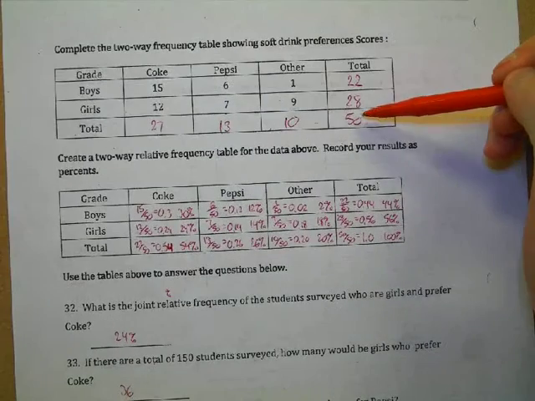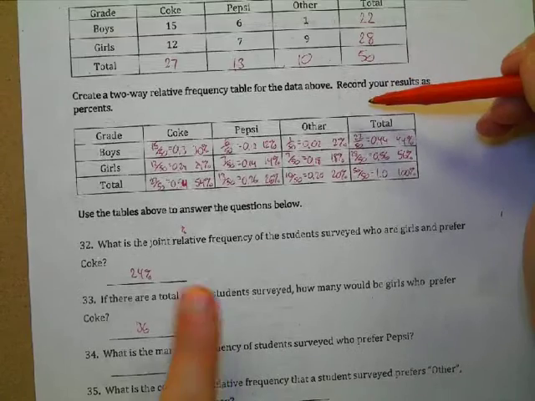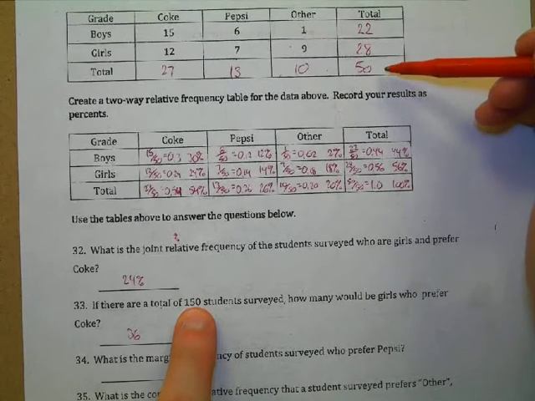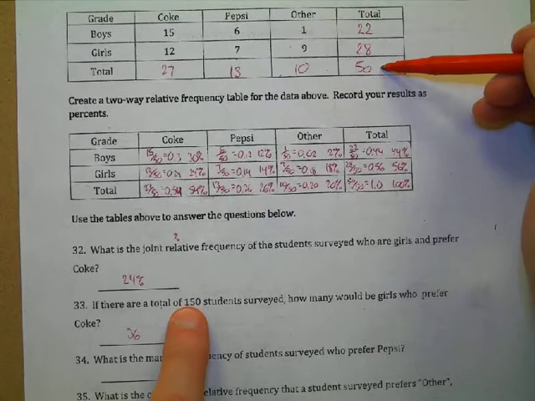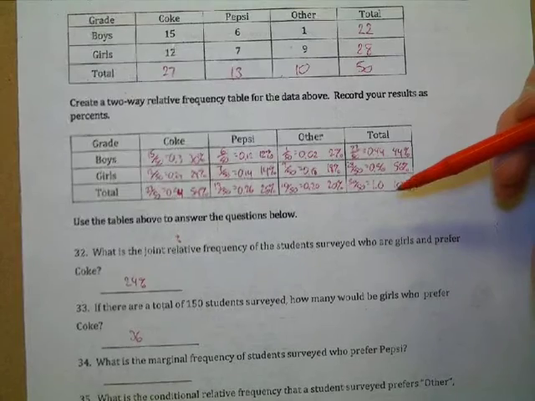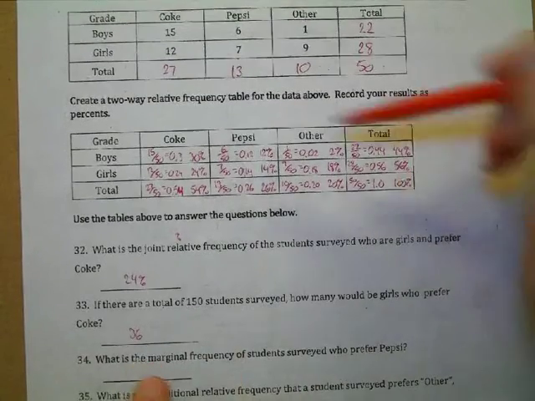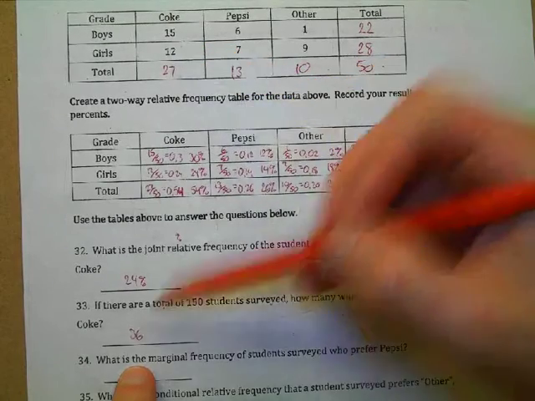But if a total of 150 were surveyed, that would be 3 times the amount. If our survey is a good predictor, then we would just take the number of girls that preferred Coke and triple it as well, to 36.